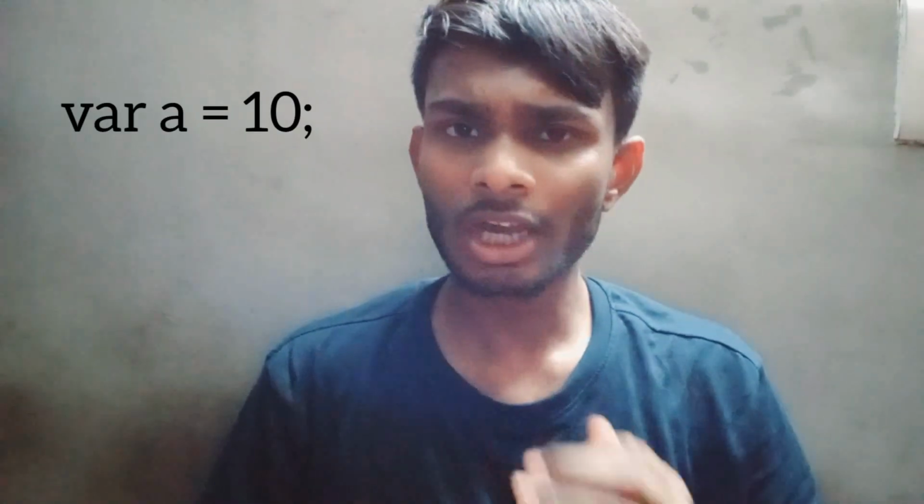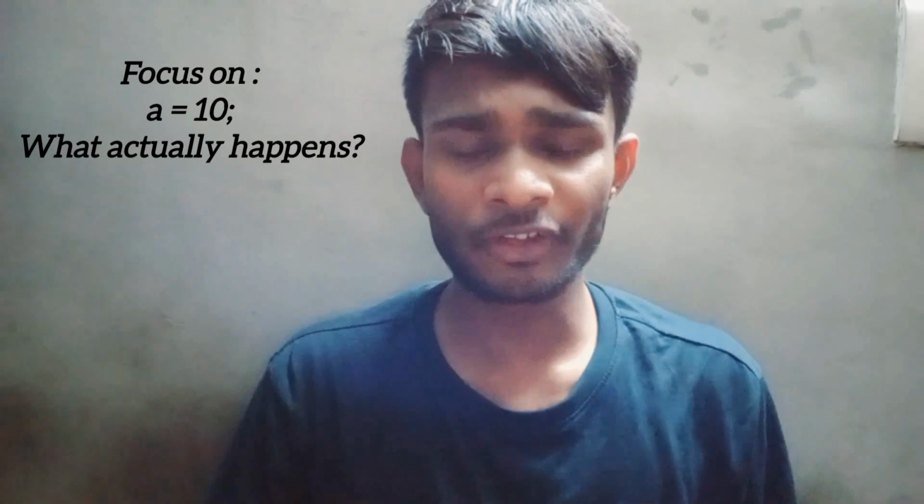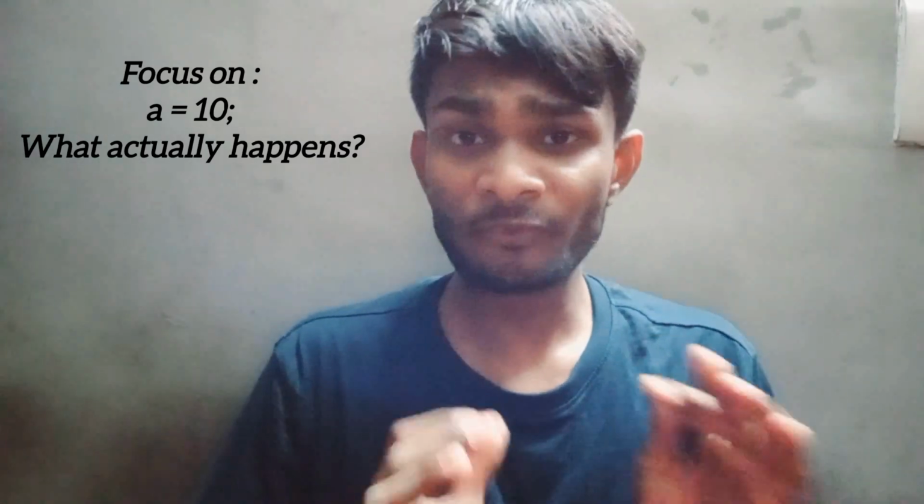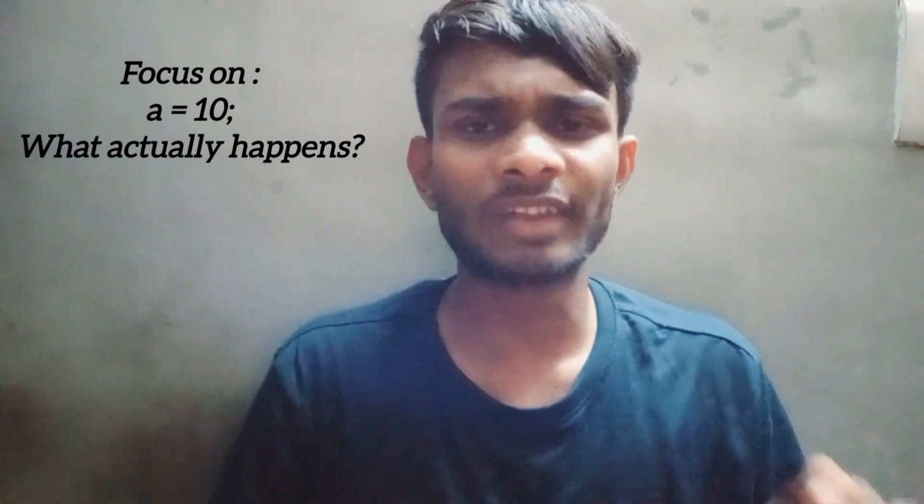There are four ways to declare variables in JavaScript. The very first one is that you just declare your variable without using any keyword. For example, a = 5, where a is the name of the variable, b = 7, c = 10. Right? This is the first way. The second one is with the help of the var keyword. The third one is with the help of the let keyword. The fourth one is with the help of the const keyword. Now the focus of this video is on the first way. When we declare a variable without using any keyword, what actually will happen?